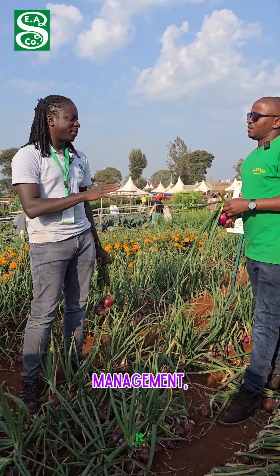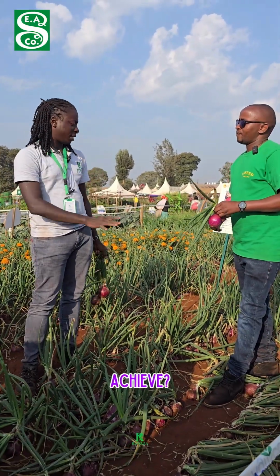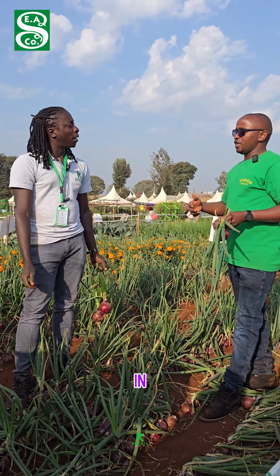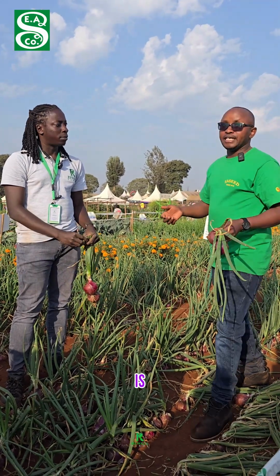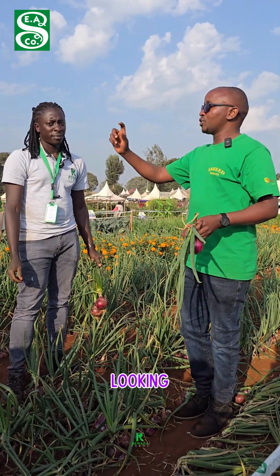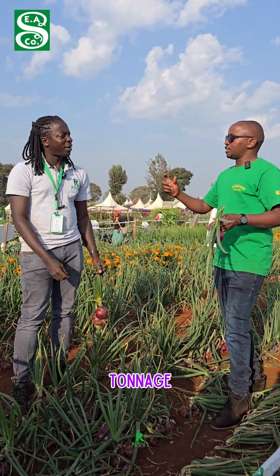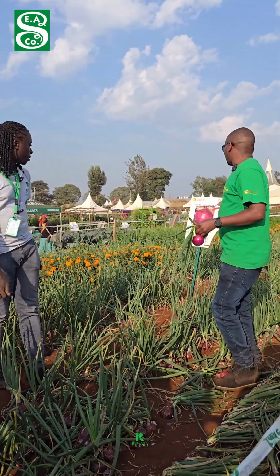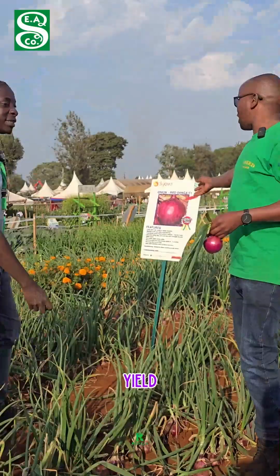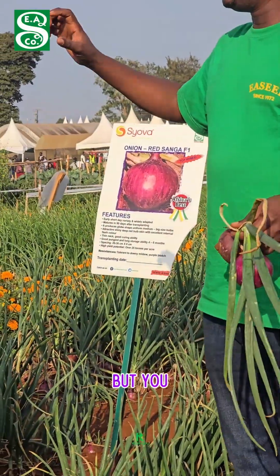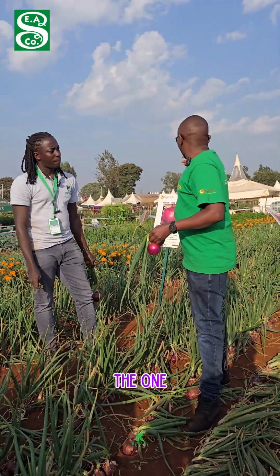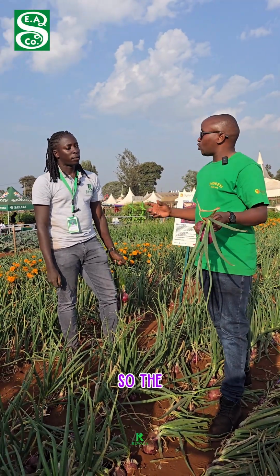With proper agronomical practices and proper management, how many tons can a farmer achieve? The tonnage of every onion in every farm or even variety is determined by what the farmer is looking for. The variety is the one that has the information on what tonnage. For example, if you look at Lendi Sanga, we are talking of 25 tons. High yield of 25 tons per acre. But if you go to another variety, like the one that goes for the coldest area, you might find 30 tons or 40 tons per acre. So the tonnage per acre is determined by the product.